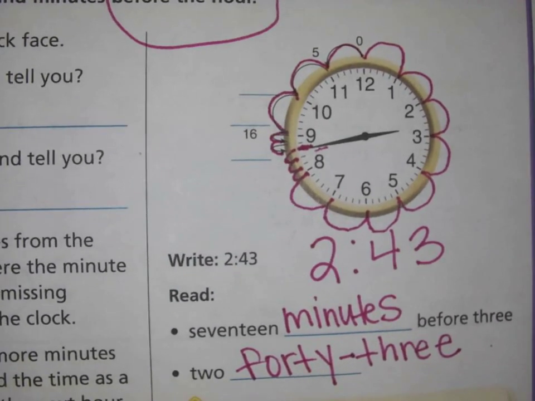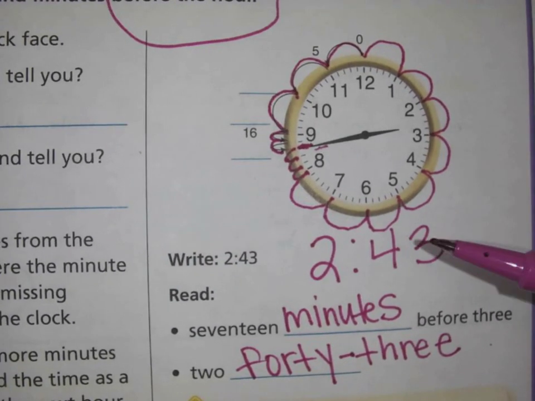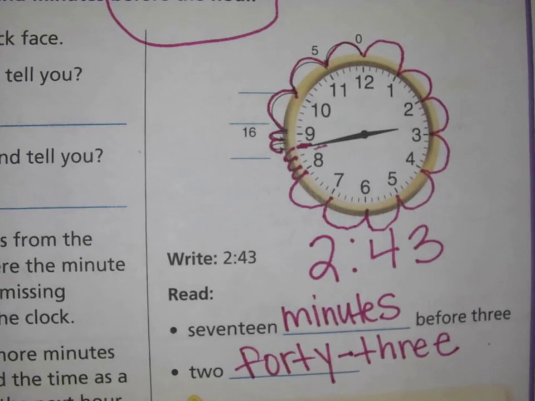We're definitely going to practice this one in your homeroom. I feel like finding the minutes before the hour is more difficult. So we'll continue practicing that.